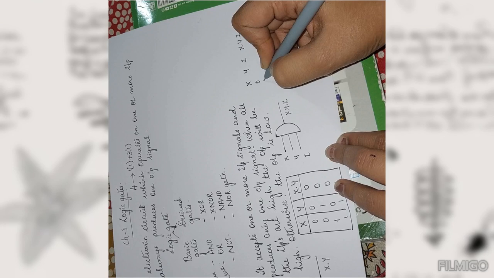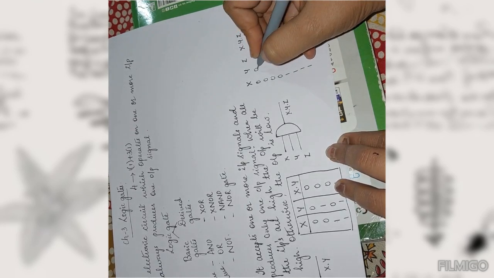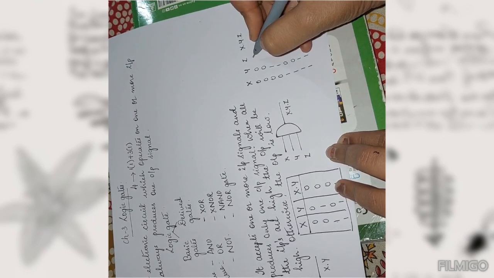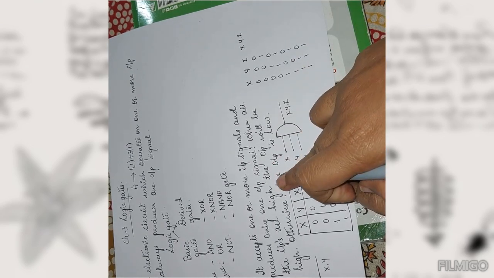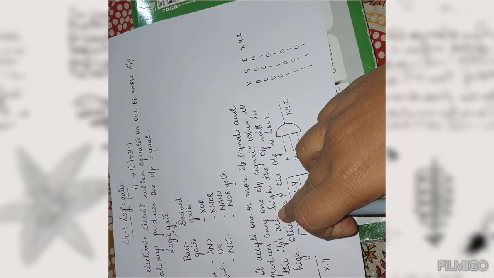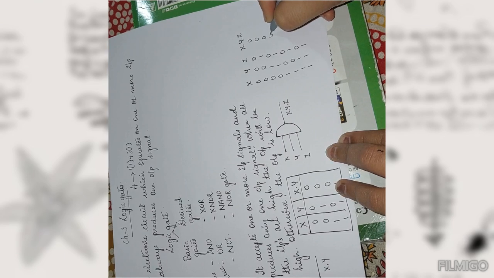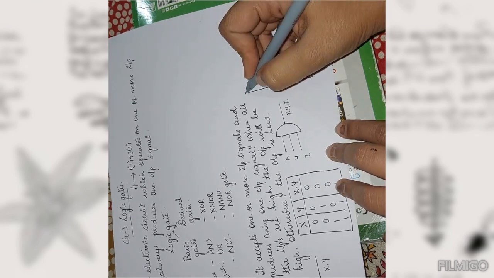The output is high when all the inputs are high. Hence we can say that the last combination of inputs gives high as the output.